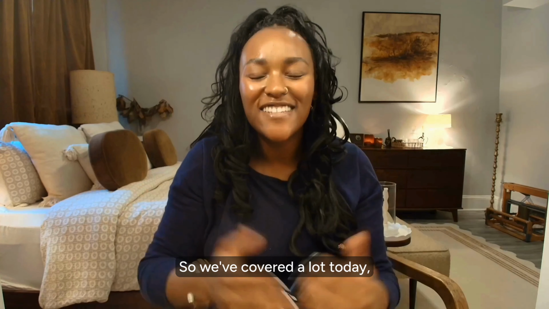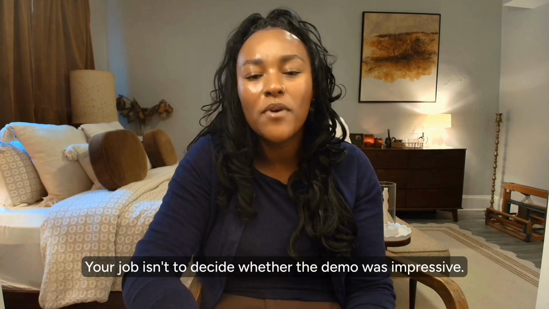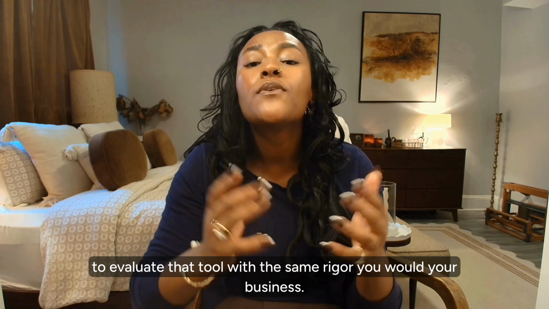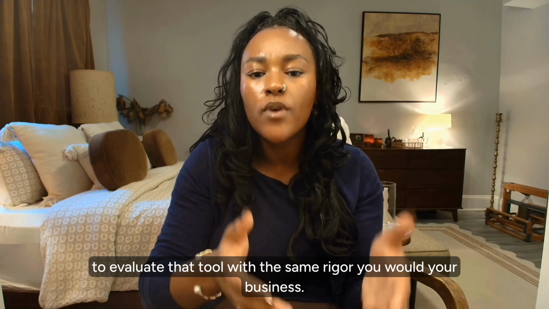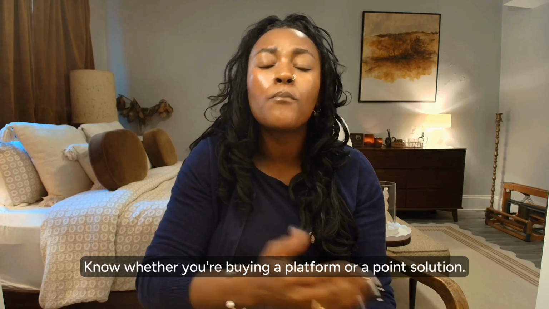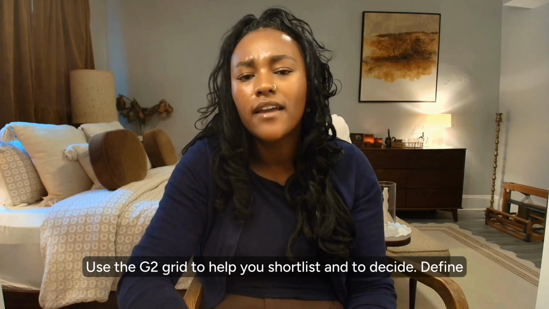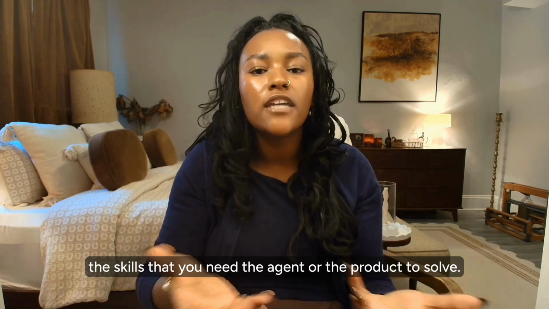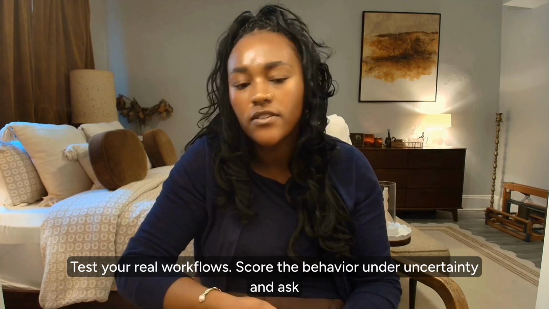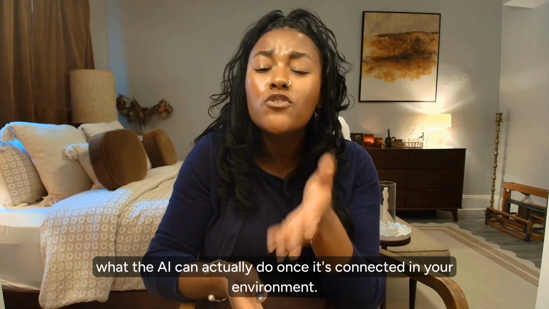So we've covered a lot today, but here's what I want you to remember. Your job isn't to decide whether the demo was impressive. Your job is to find out what's true for your business and to evaluate that tool with the same rigor you would your business. Know whether you're buying a platform or a point solution. Use the G2 grid to help you shortlist and to decide. Define the skills that you need the agent or the product to solve. Test your real workflows. Score the behavior under uncertainty. And ask what the AI can actually do once it's connected in your environment.